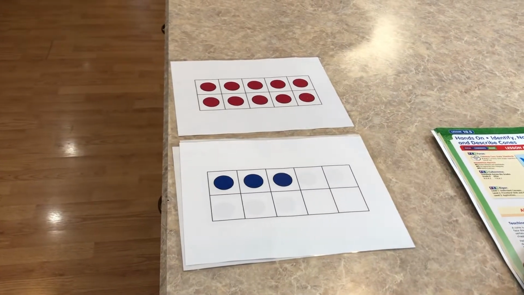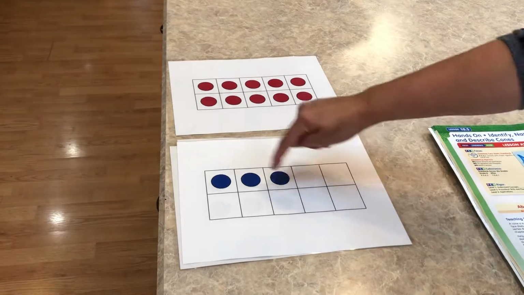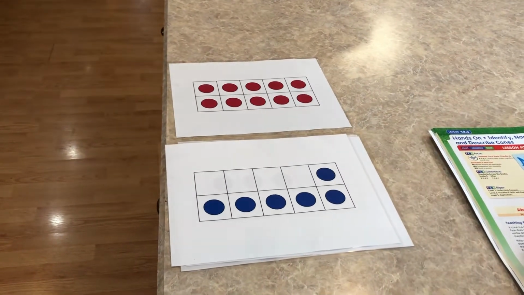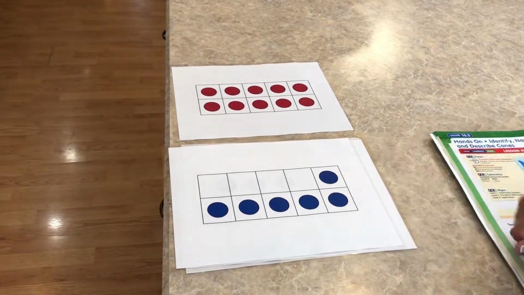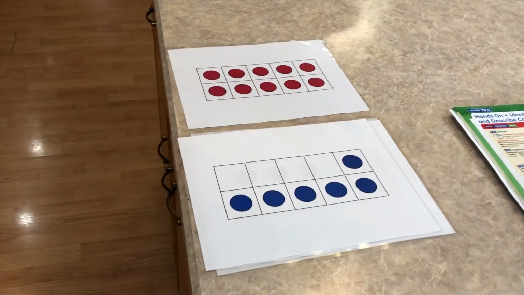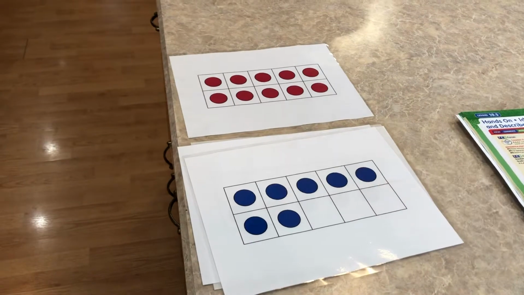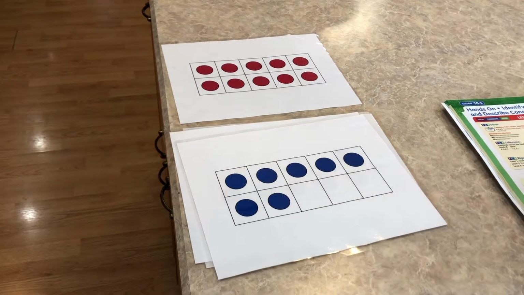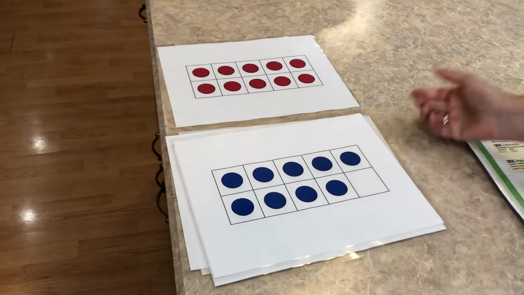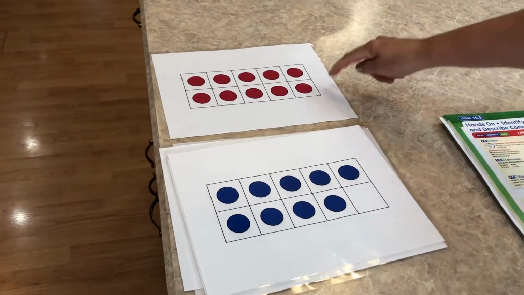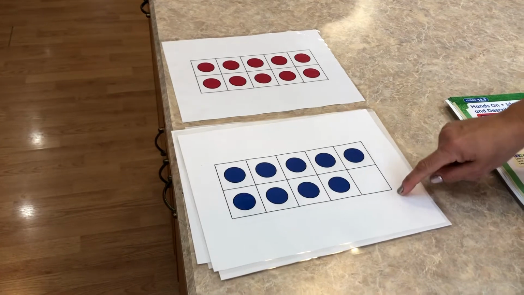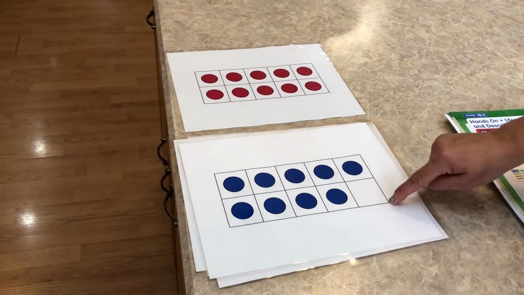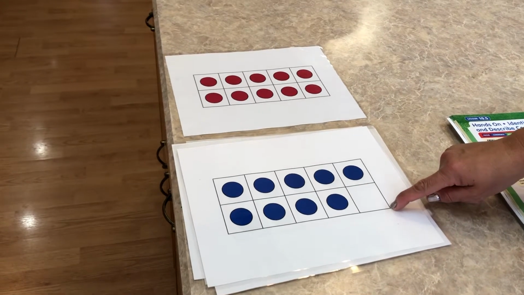10 and 3. 10, 11, 12, 13. See how fast you can do it. 10 and 6 is 16. 10 and 7. Very good if you said 17. Ooh, this one, almost both of these are filled. 10, and I can tell this has 9 because it's not all the way filled. And if it was, it would be 10. So 1 less than 10 is 9.